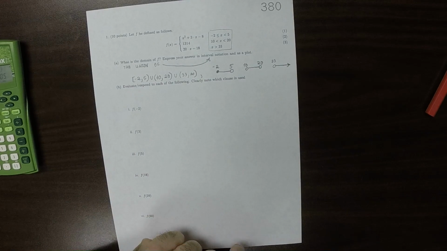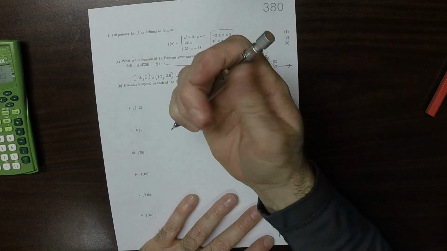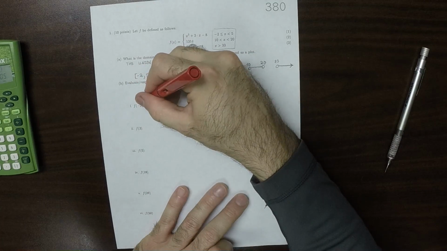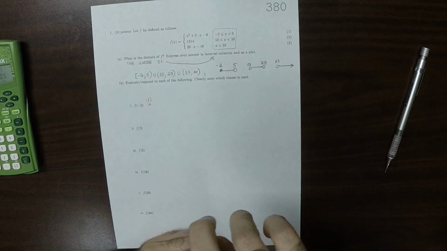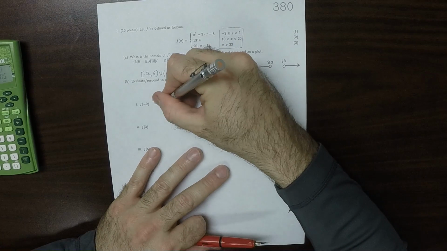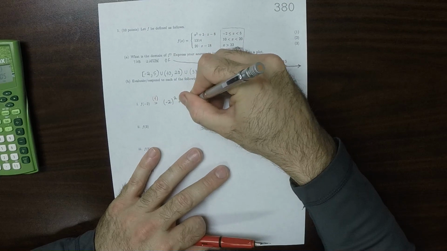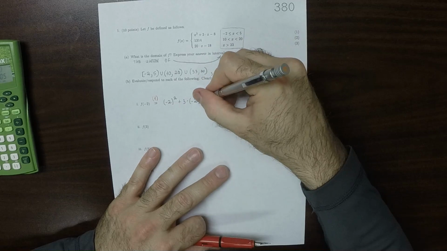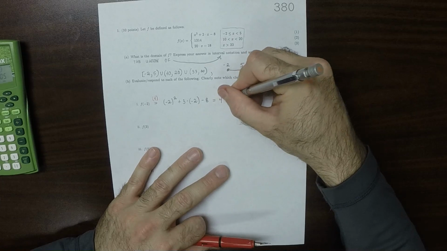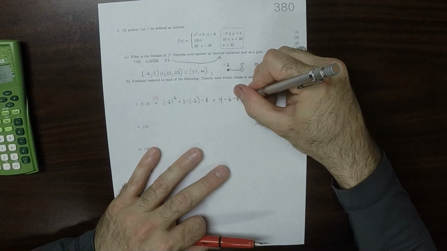Okay, so f evaluated at -2. To do that, these clauses are numbered 1, 2, 3. So that uses clause number 1. So using clause number 1, that would be -2 squared plus 3 multiplied by -2 minus 8. So that would be 4 minus 6 minus 8. So that's 4 minus 14, so that's -10.